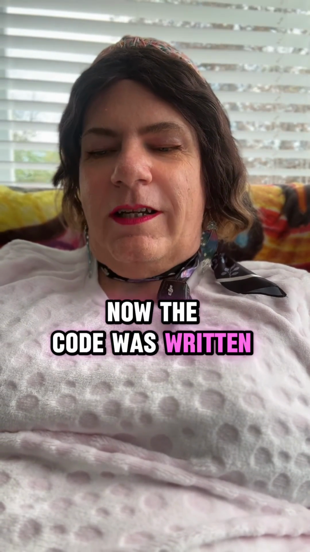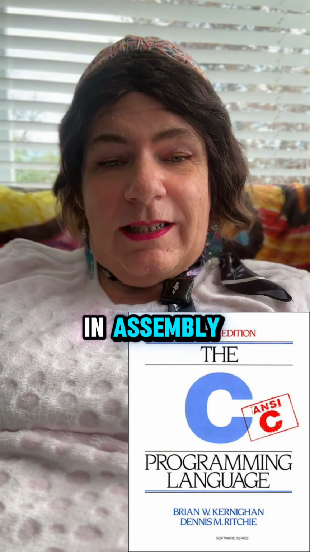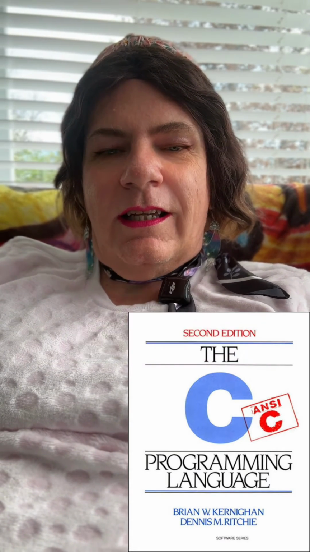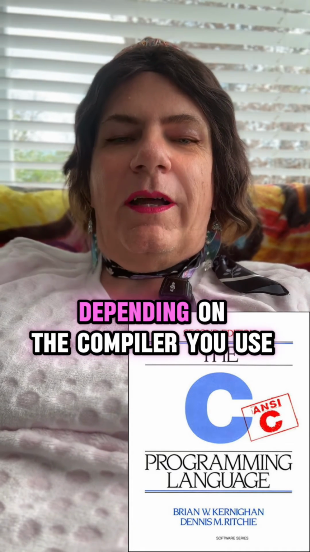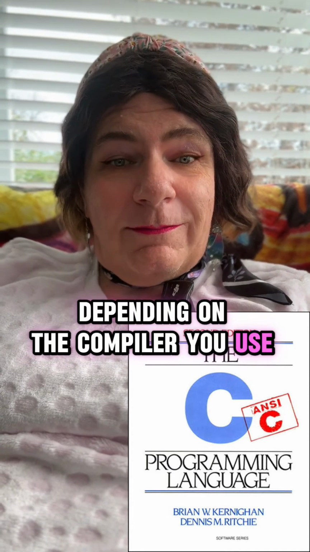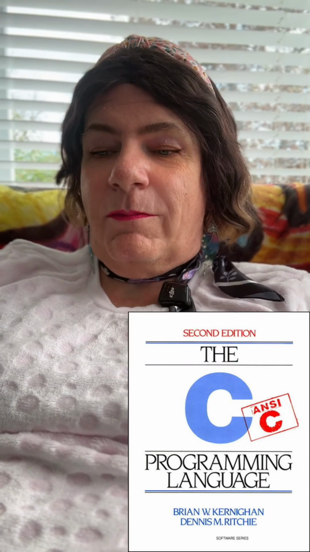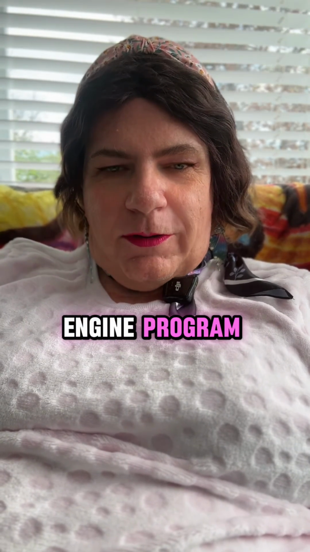Now, the code was written in the C language. Previously, it had been written in assembly, and that was a big discussion because when you design something in C and compile it, what you get may not be the same every time depending on the compiler you use. So we had to strictly control the compiler. Very interesting discussions. It had a large pool of global variables that they used throughout the engine program.